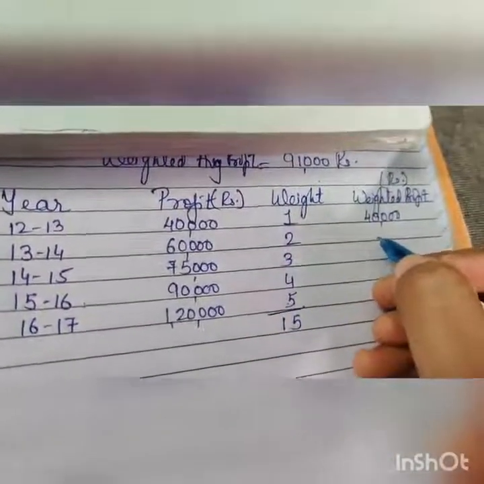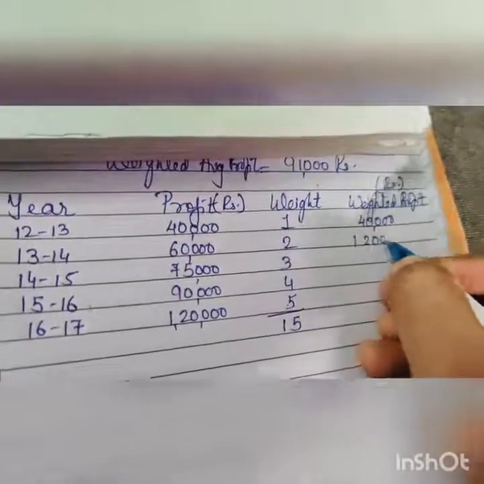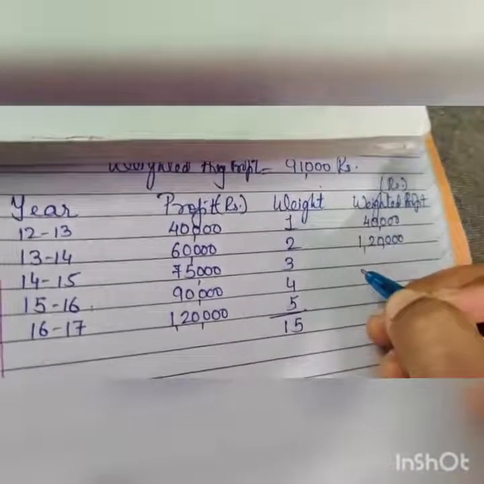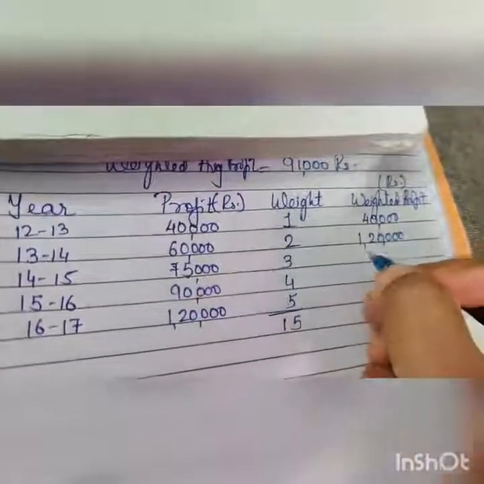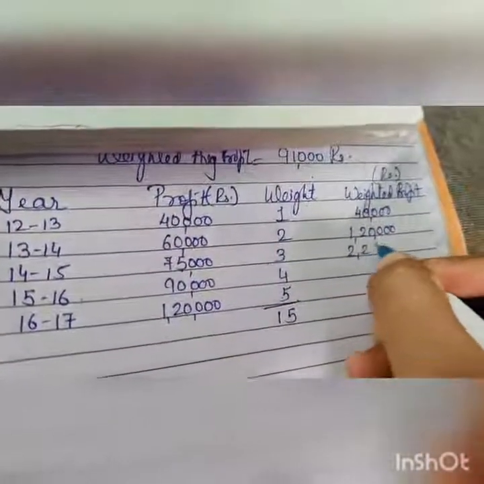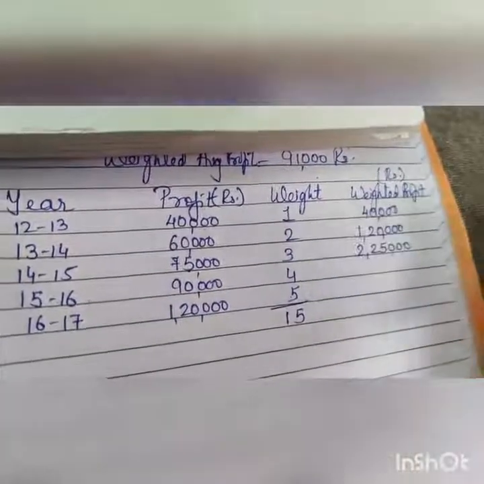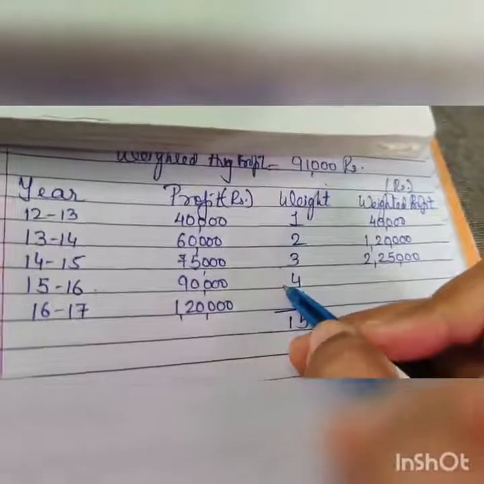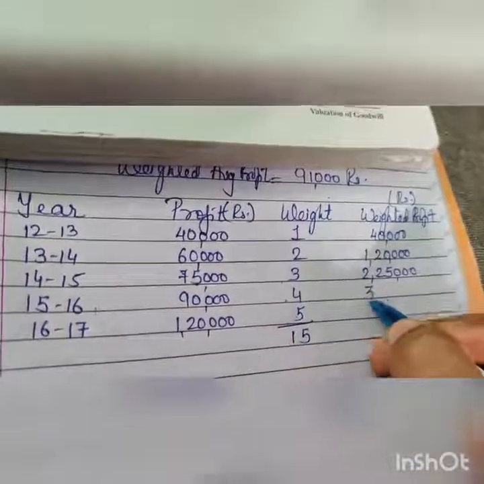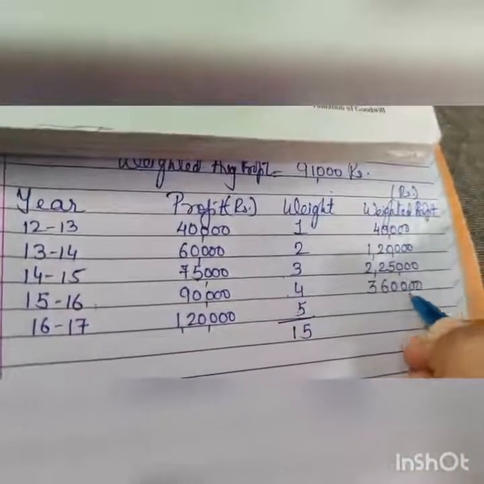60,000 multiplied by 2, so it is 1,20,000. Then 75,000 multiplied by 3, so it comes to 2,25,000. Then 90,000 multiplied by 4, so that comes to 3,60,000.